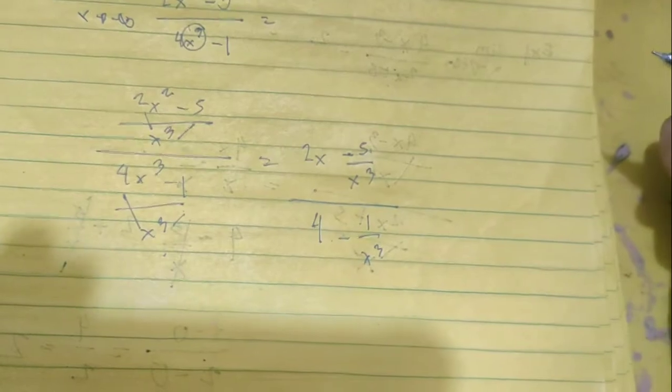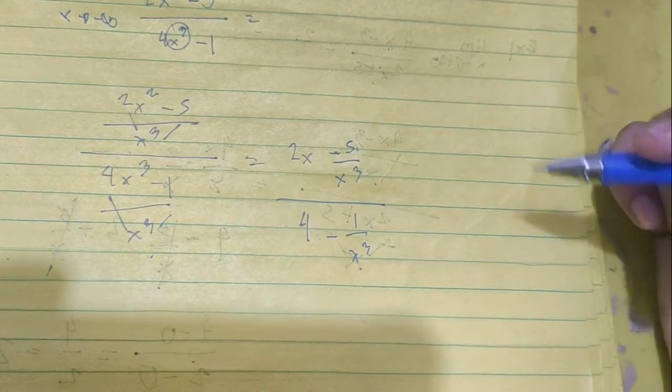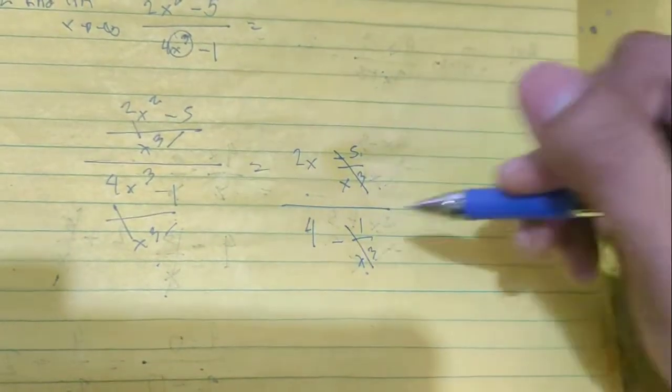So as what I said, we should cancel out the fractions, so they will become 0.